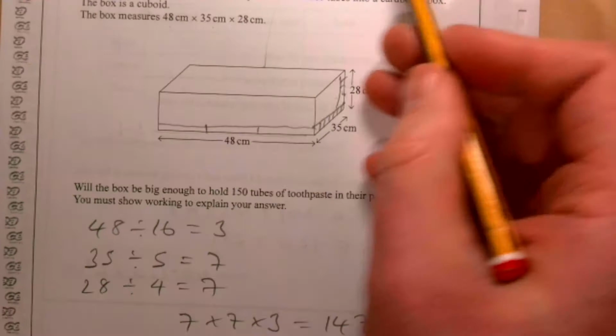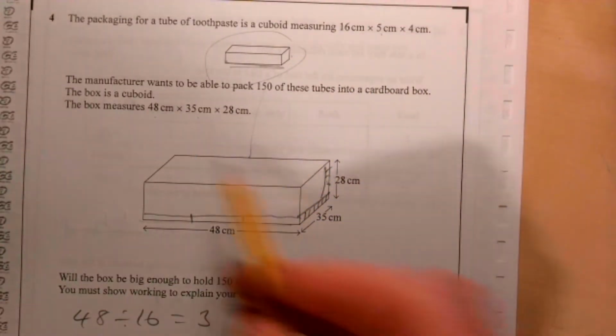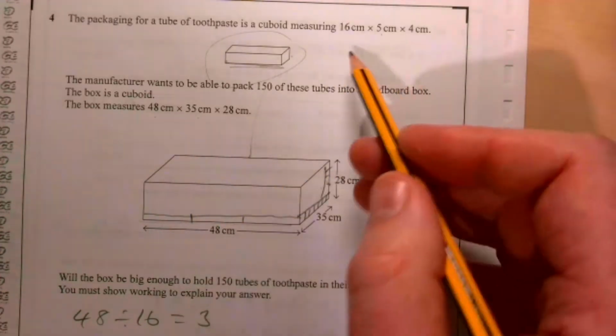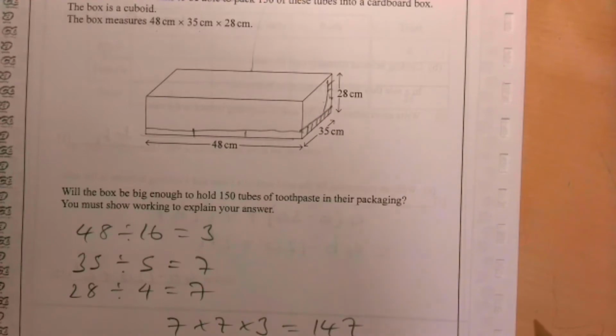If you do it by finding the volume of this and the volume of this, I'm not sure if you can get full marks, because it's not necessarily true that even if the volume fits in that they will be able to pack them in, but the way we have done it there I think explains it okay.